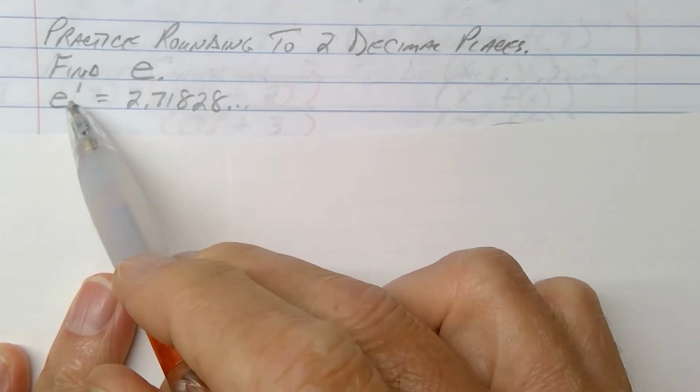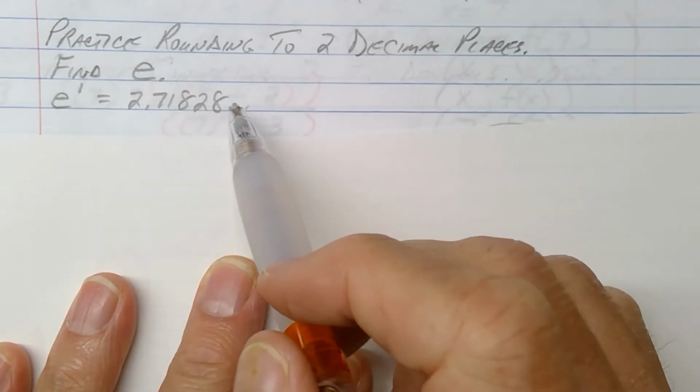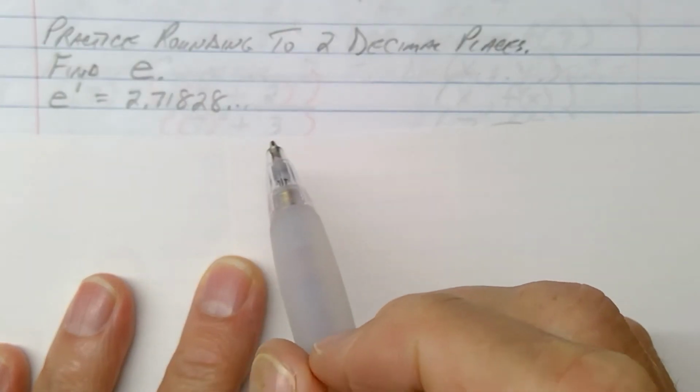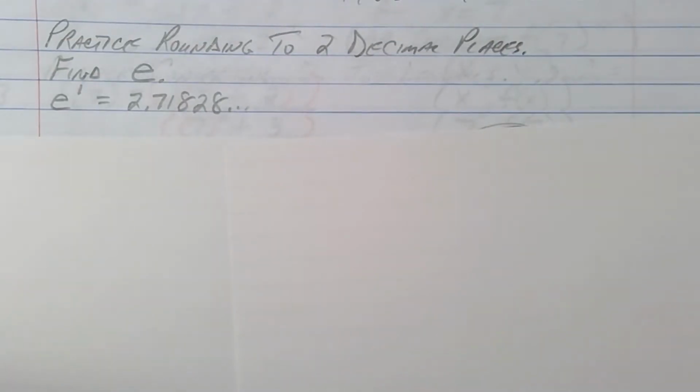forever like this, like e. This is called Euler's number. And it's going to ask you to round to 2 or 3 or 4 decimal places. So let's practice that.